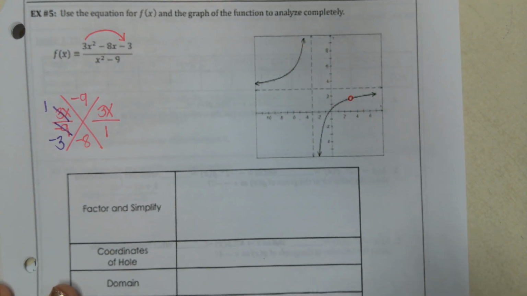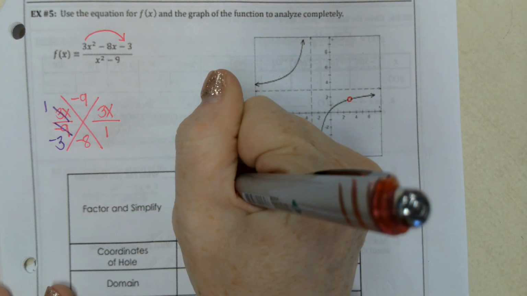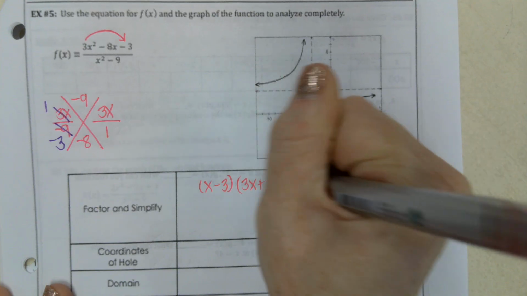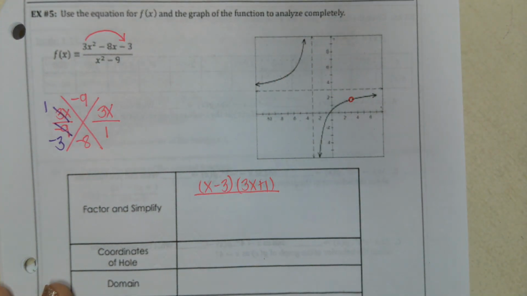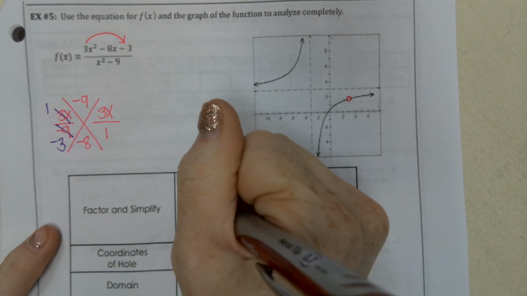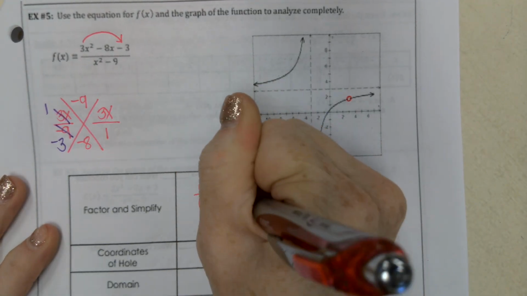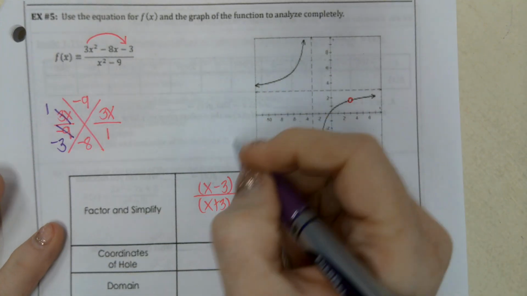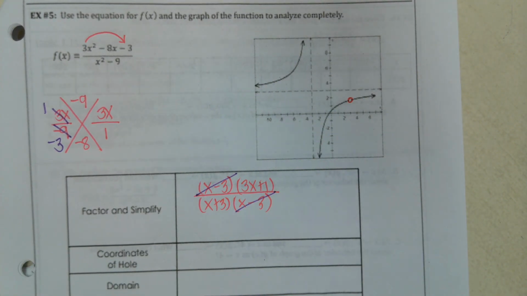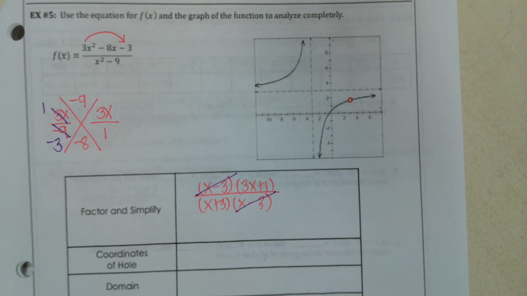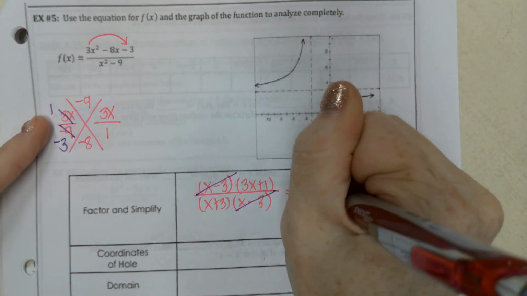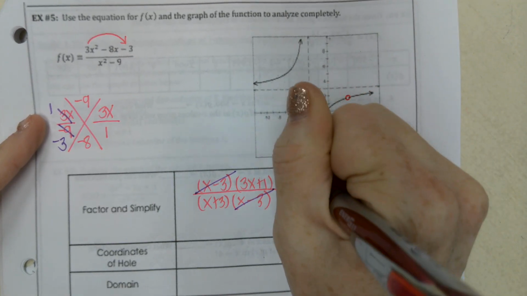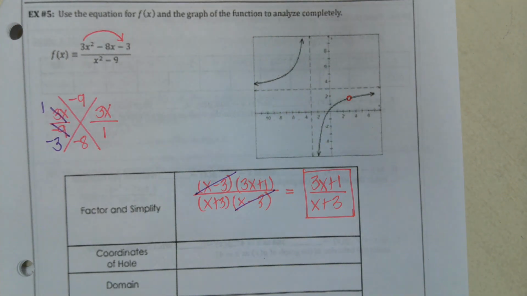Okay, all right, here we go. Right here, if I factor this, my numerator is x minus 3 times 3x plus 1. And then the denominator, how does that factor? Perfect. x plus 3, x minus 3. When I factor and simplify, that just means cancel out as much as you can. That leaves me with 3x plus 1 over x plus 3. This is my simplified expression.